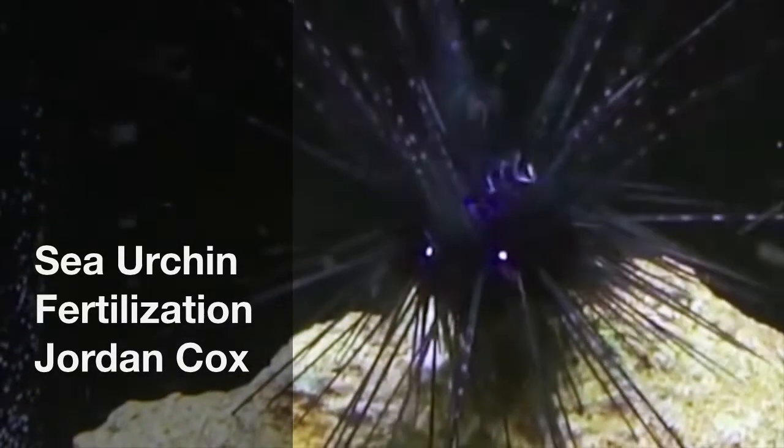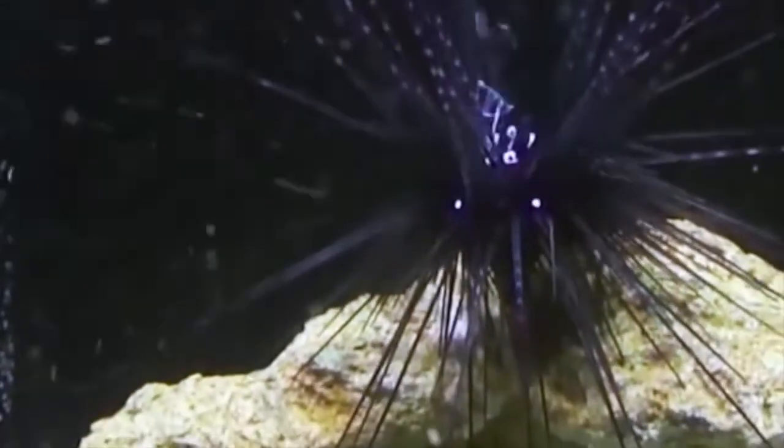What is this curious fellow doing? Is he smoking? Is he on fire? How is there fire underwater? I'm merely kidding. He's releasing his gametes, the sperm and the egg, for external fertilization.